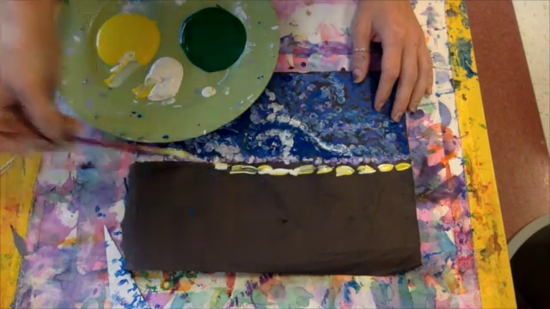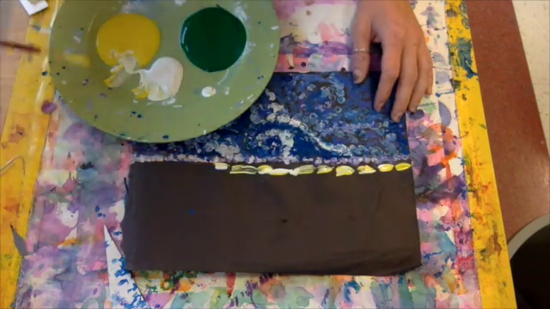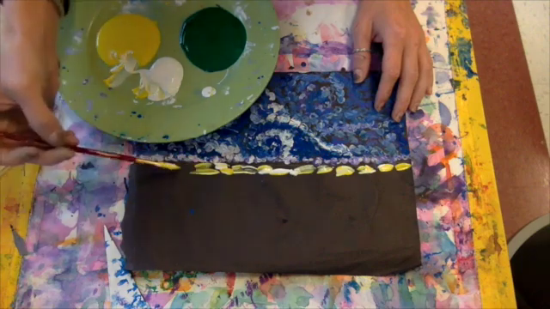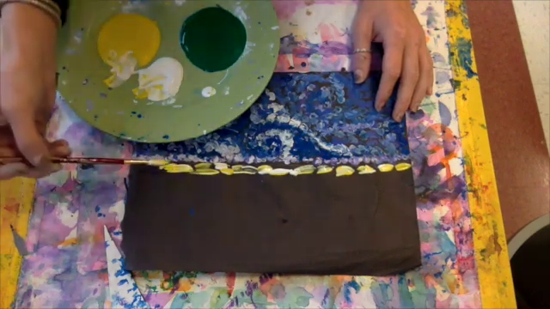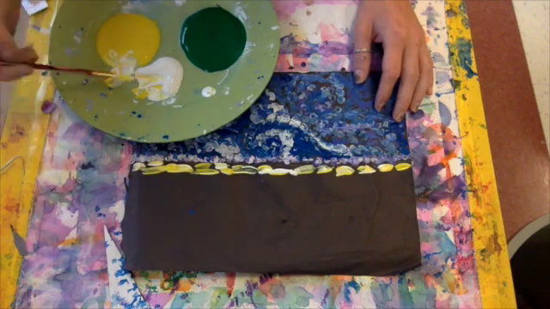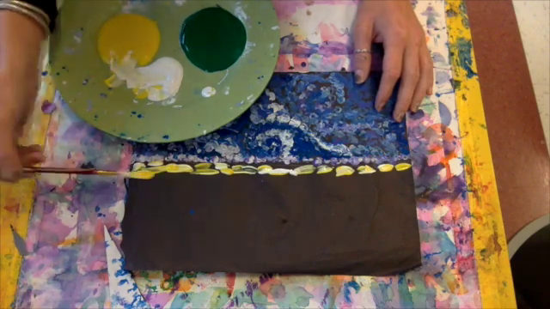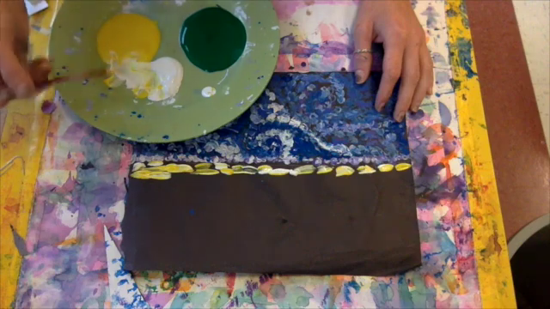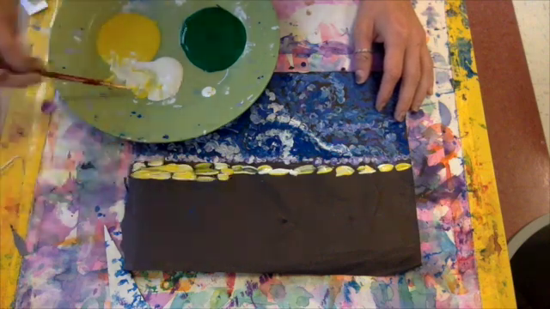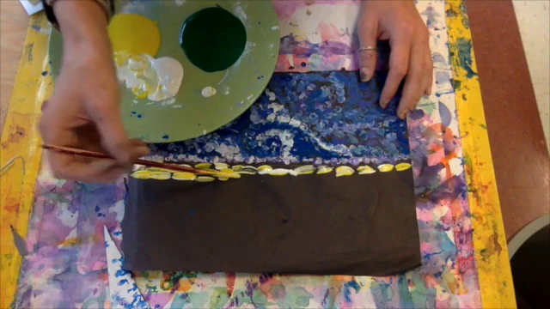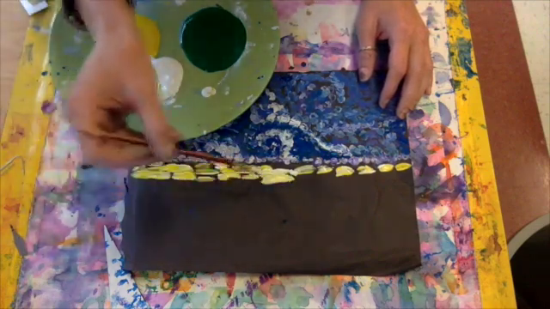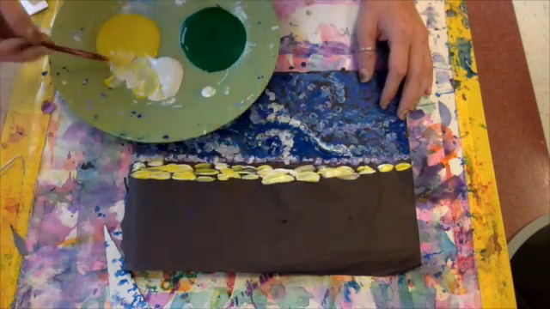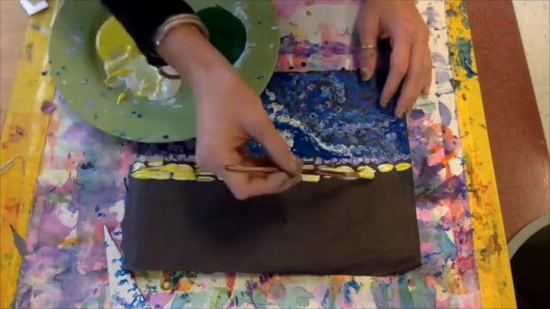You can use the direction of your brush strokes to show different things like textures. So I'm going to use some different directions of brush strokes and I'm going to be using really thick paint. So every couple of brush strokes I'm going to dip again in my paint so I can put really thick paint on my paper. So I'm just going to go through and add some yellow and white first until I'm happy with the amount of yellow and white that I have.